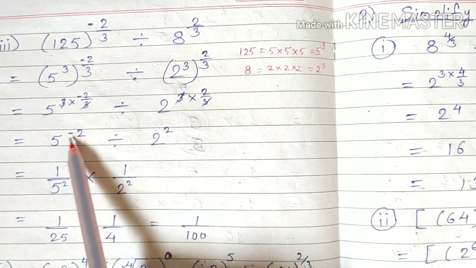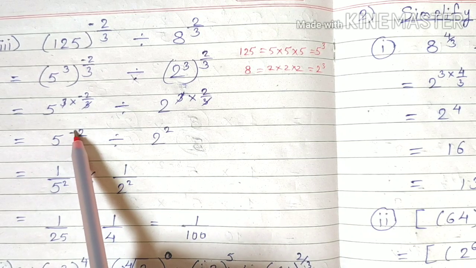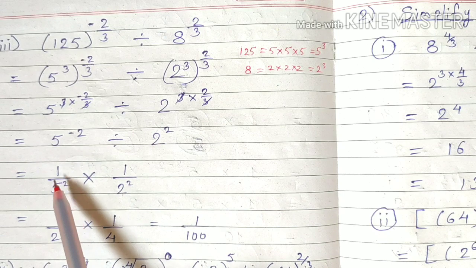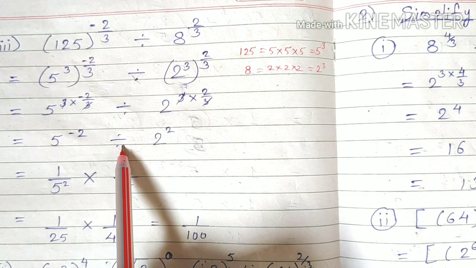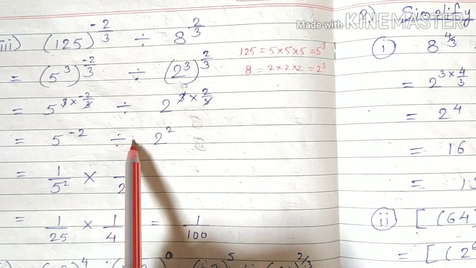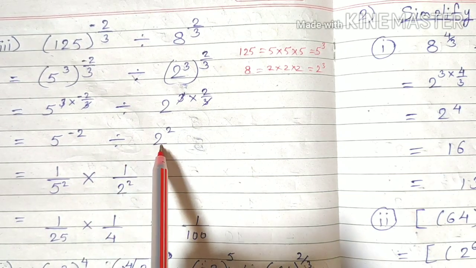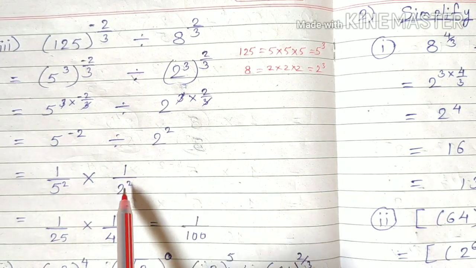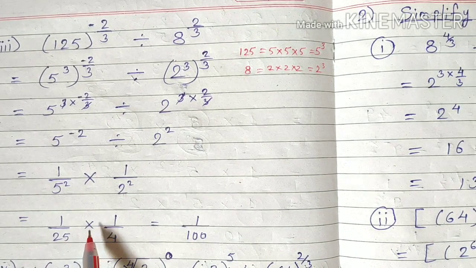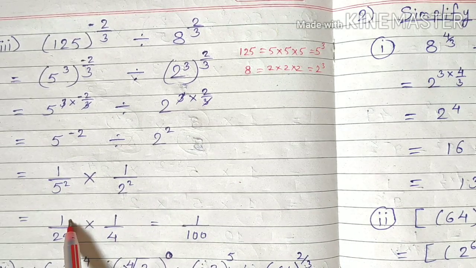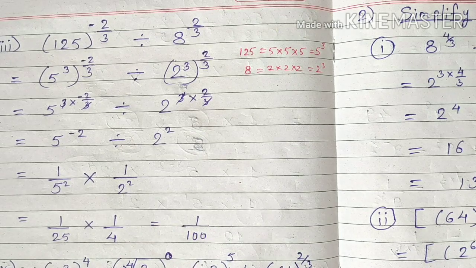Now since the power is negative, to make this negative power a positive power, we will take a reciprocal of 5, that is 1 upon 5 square. And since it is a division sign, the rule says to make it multiplication and take a reciprocal of this. So we make it a multiplication and the reciprocal of 2 square becomes 1 upon 2 square. So 5 into 5 is 25, 2 into 2 is 4. It means 1 upon 25 multiplied by 1 upon 4 gives us 1 upon 100.